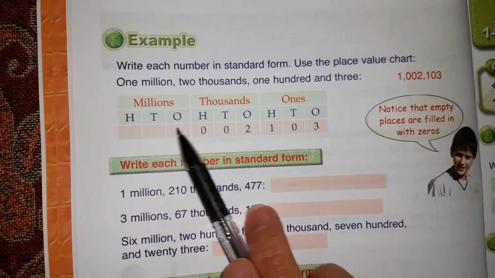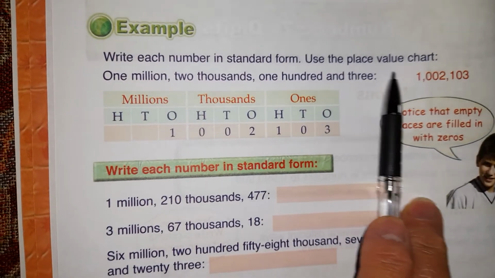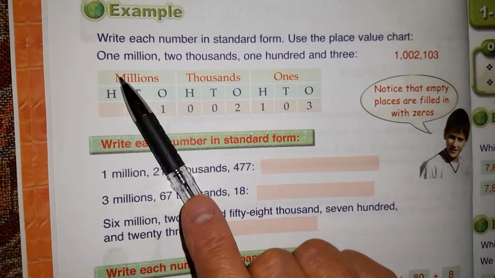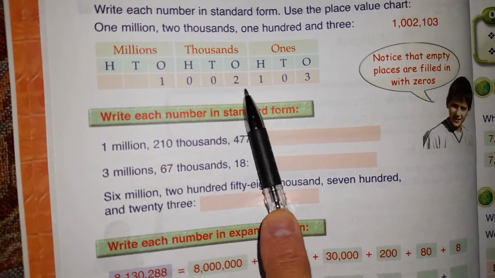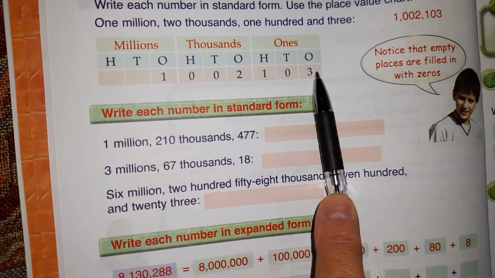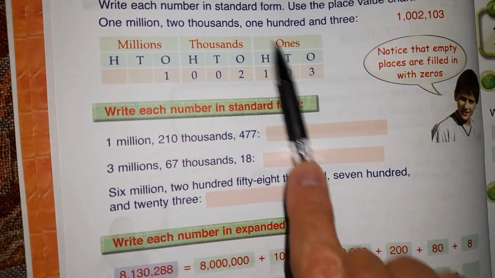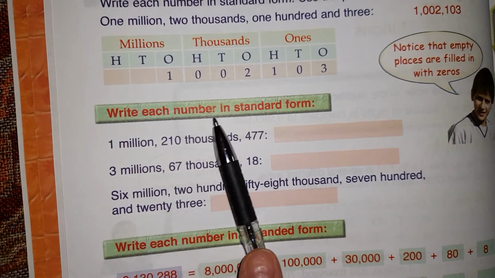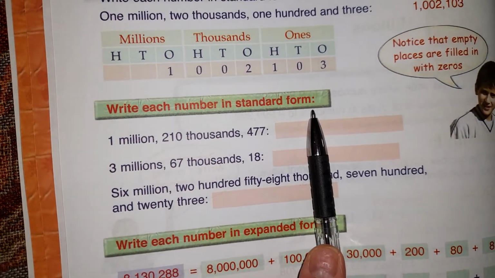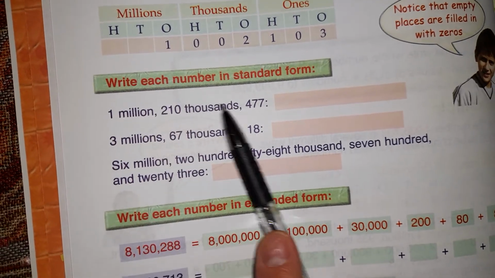Okay, now they draw for us the place value chart. Write each number in standard form. Use the place value chart. What did they say? They said 1,02,103. They wrote it for you. This is the standard form for the number using the place value chart. Now write each number in standard form without using the place value chart. Only you are going to write the digits.